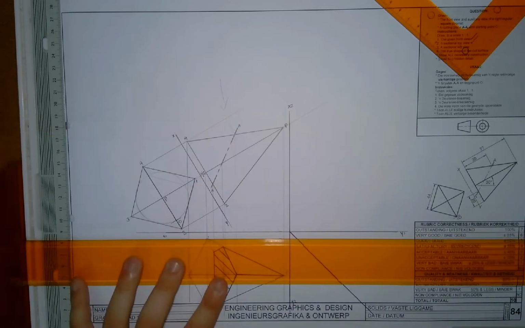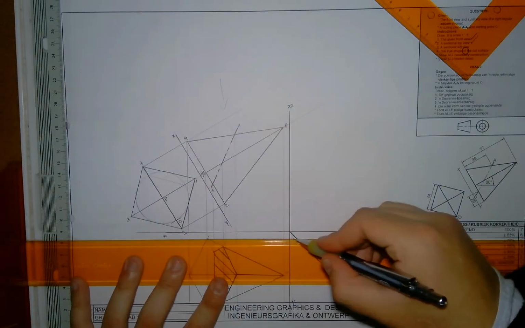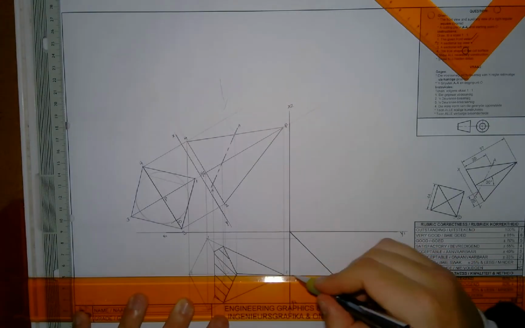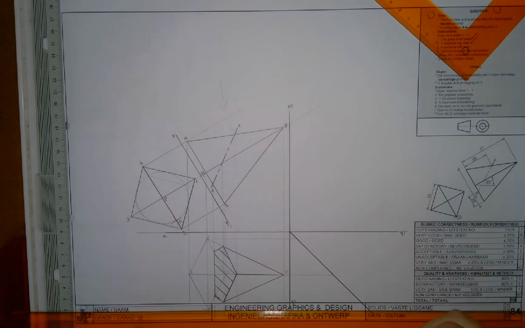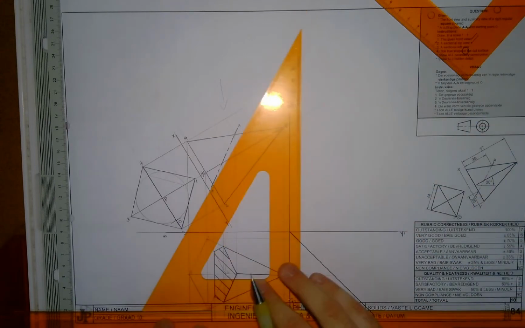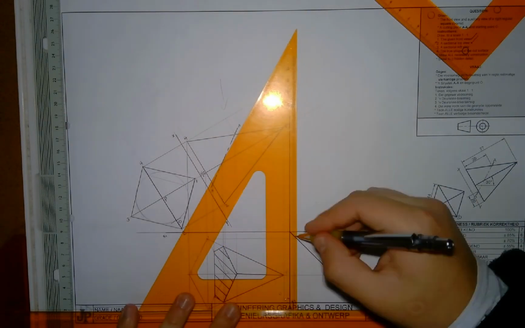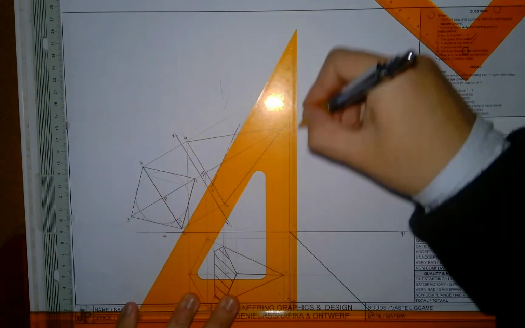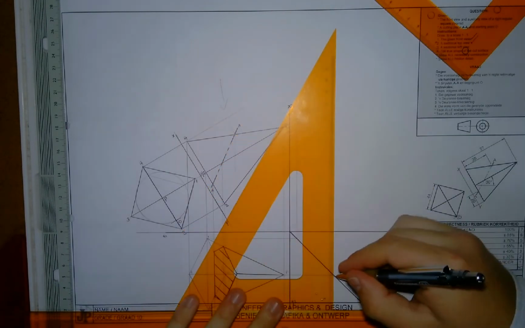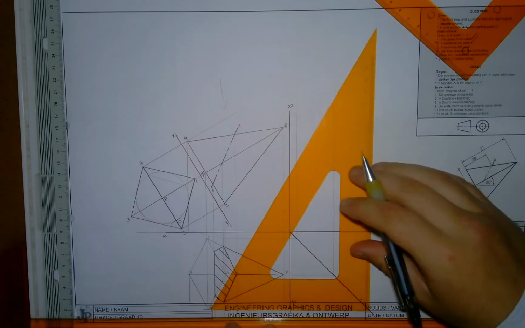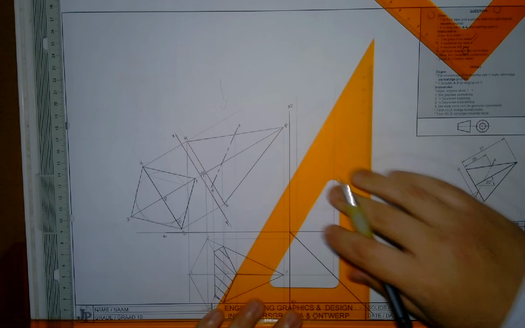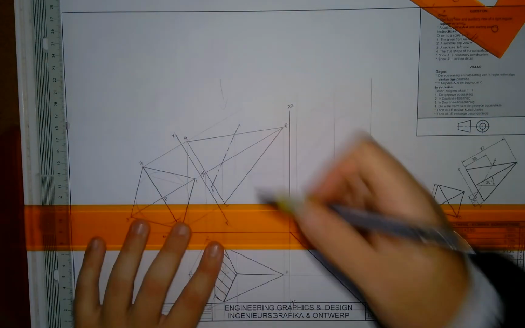Okay, and then these ones we take across.